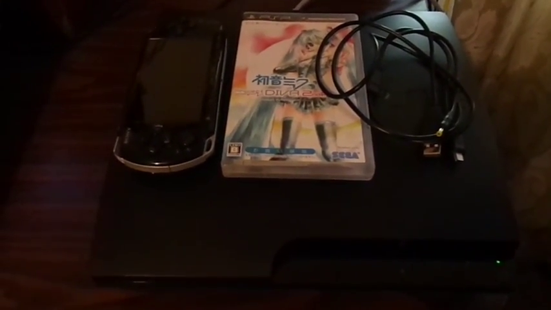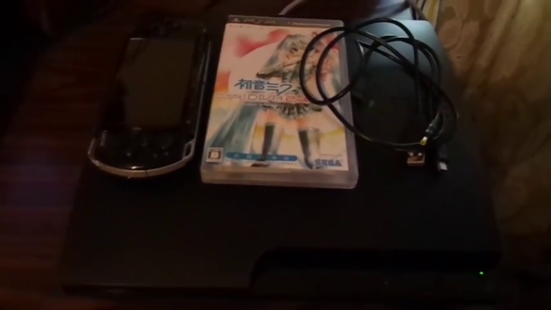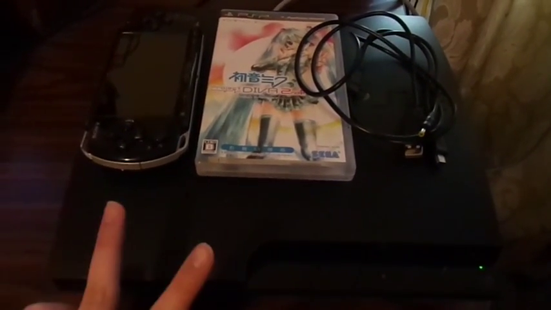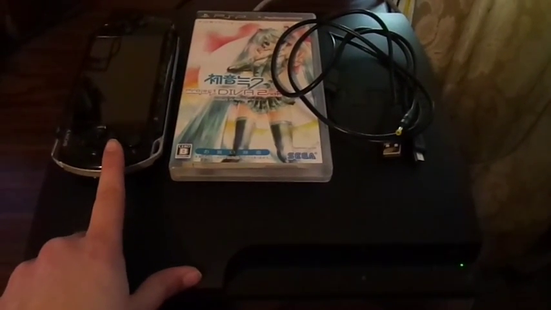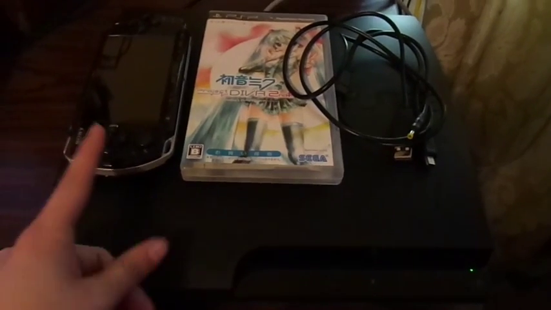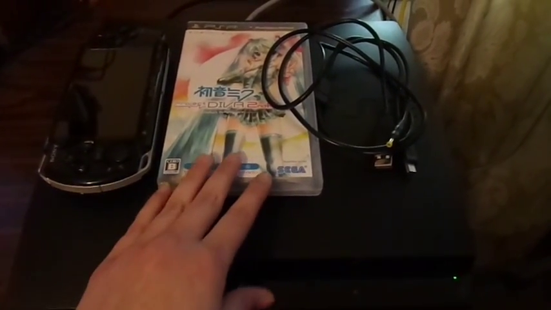Okay, we're right here. Here's my PlayStation 3 system. What you will need is your PSP that has the memory stick duo in it, the memory card. You need that in there. You need the physical copy of the game.